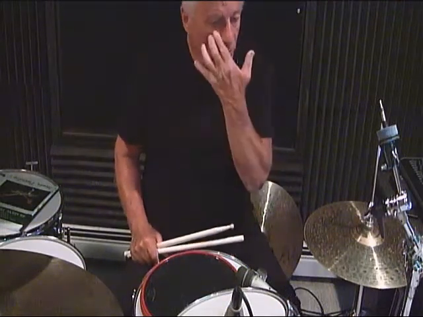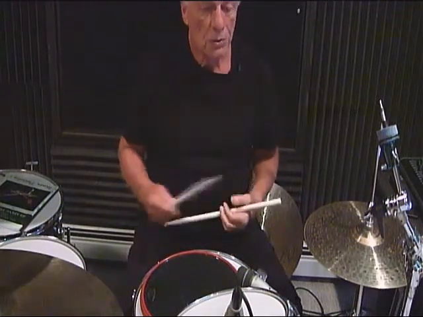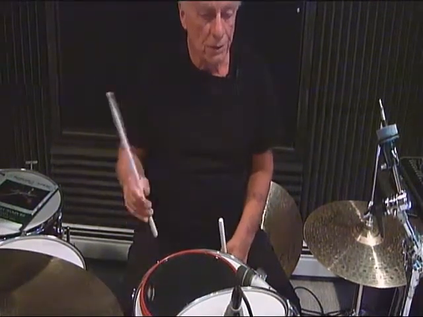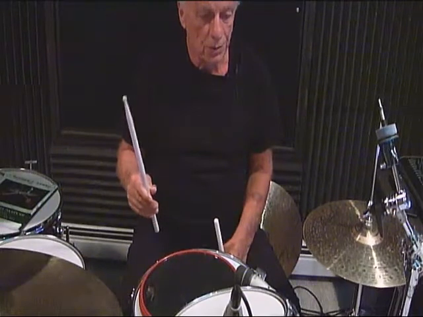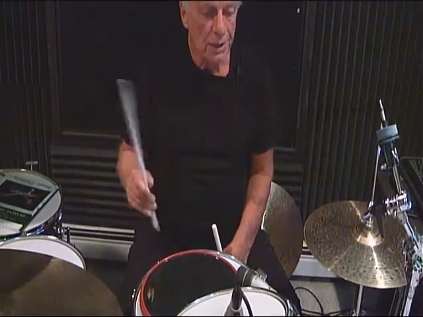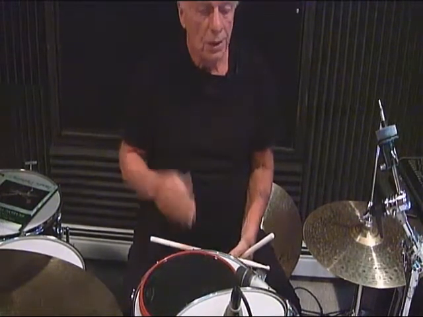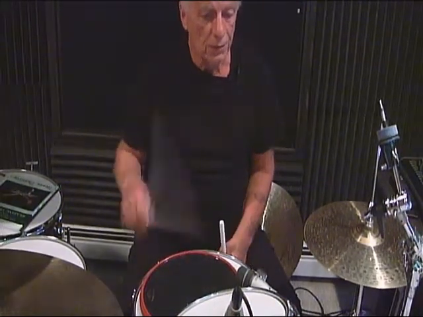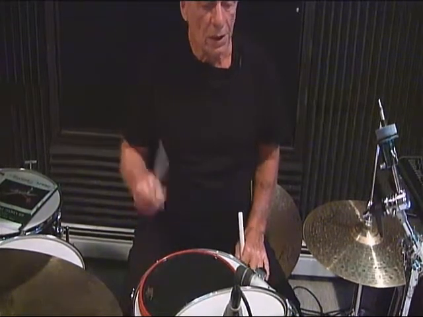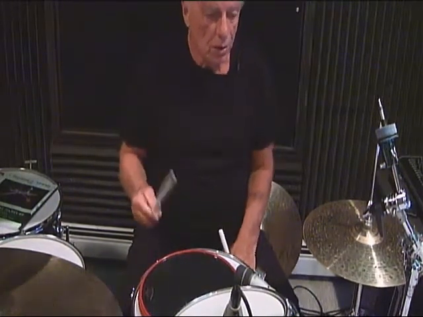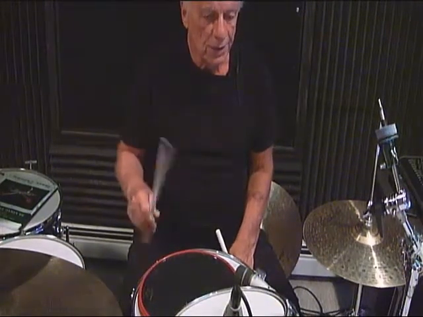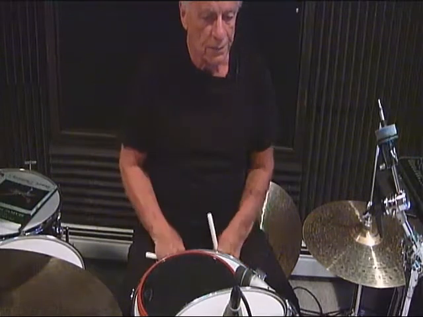Line number 4, second measure. 2 8th notes, 1 and. 16th notes, I'm sorry, it was 2 E and. Again, let me do it again. 1 and 2E and. I go to 3, the odd grouping again. 3E and then we go to 4E and. Second measure complete. Here we go. 1 and 2E and 3E and 4E and.